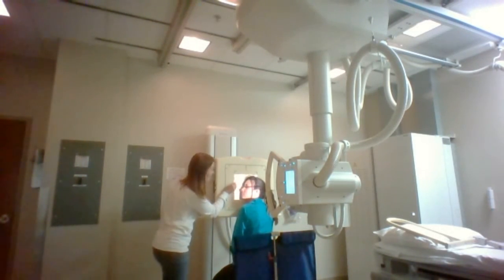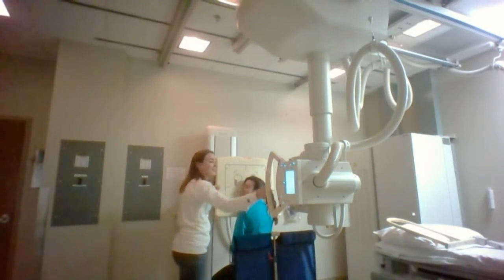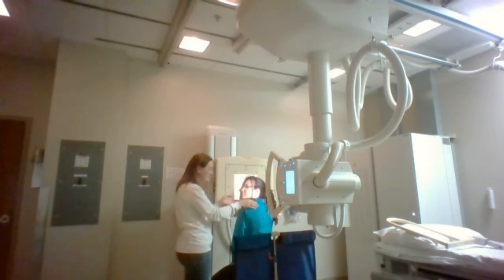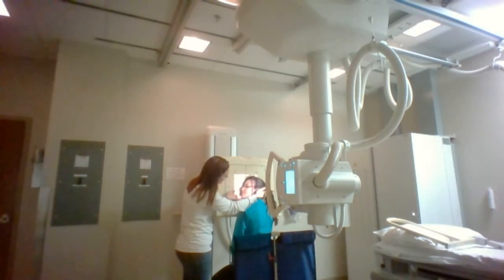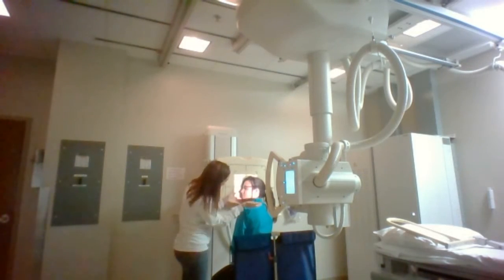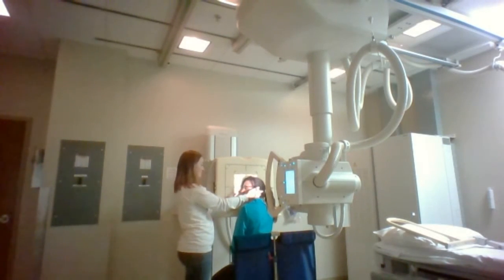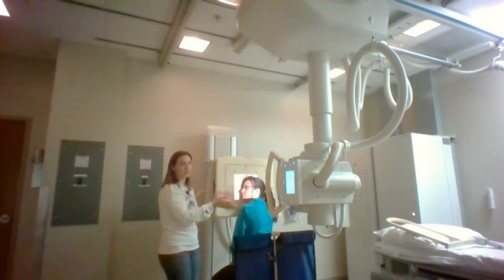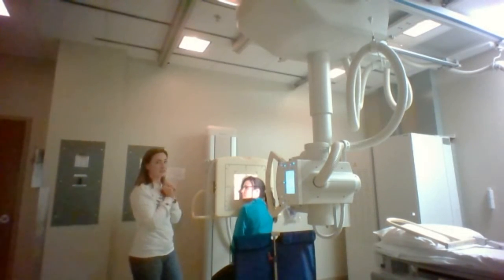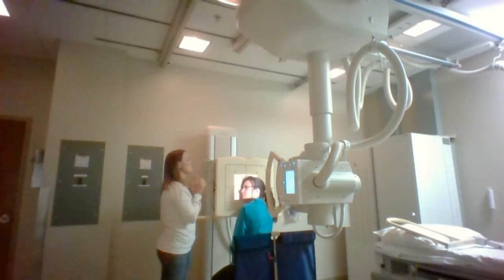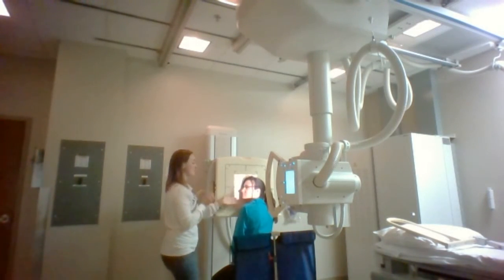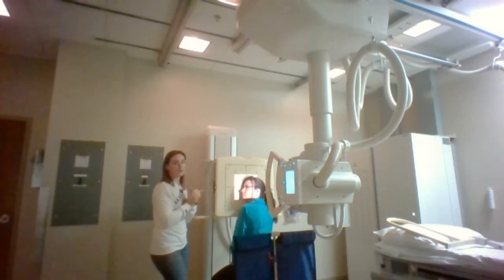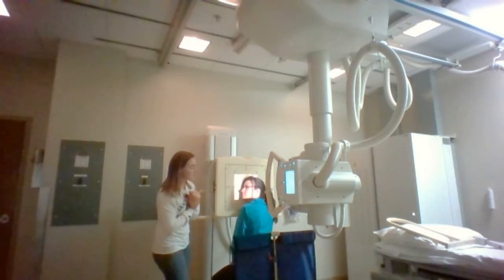We're going to put the marker on, right? You can see that I have her infraorbital meatal line parallel to the IR. And I'm just going to turn it that way just a little bit. So that should be nice and set. And we've got her interpupillary line perpendicular to the board. Okay, so now we're ready to expose.